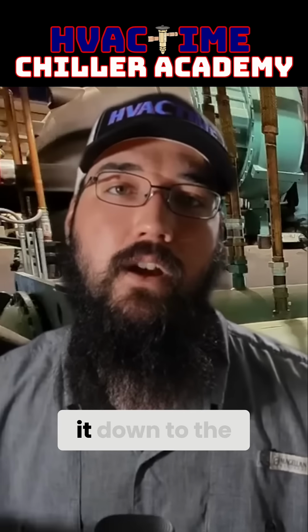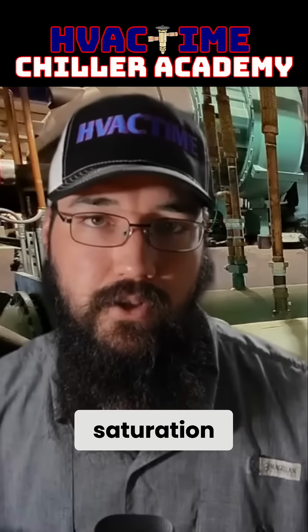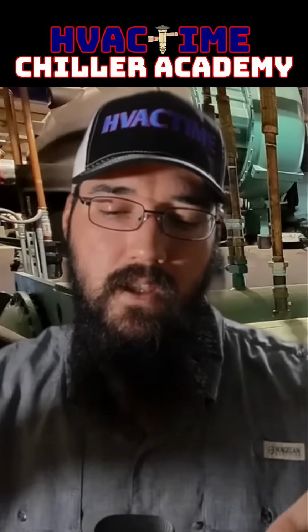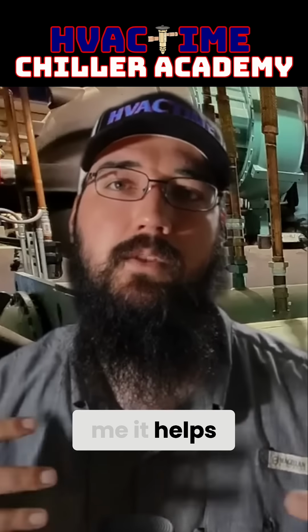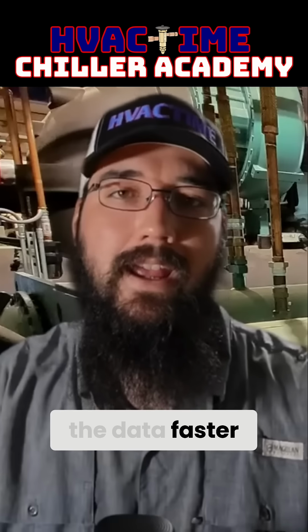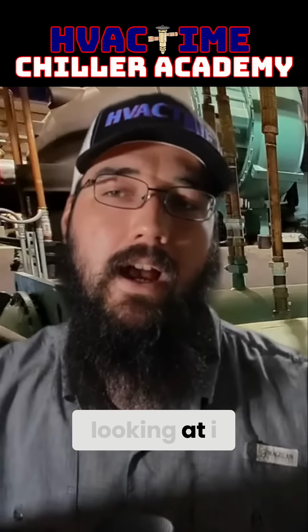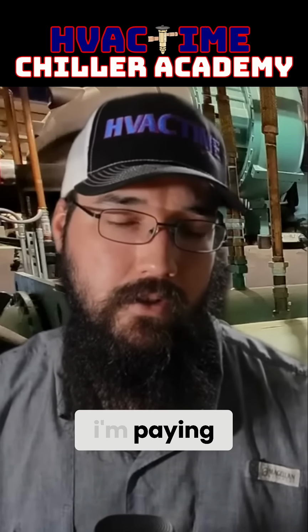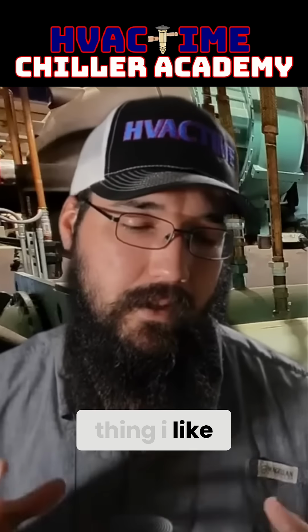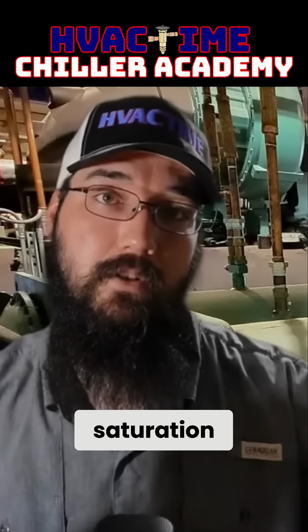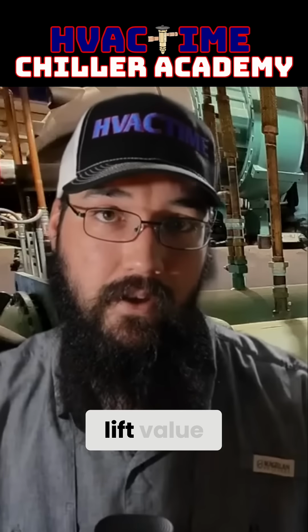So when we break it down to the saturation value versus a pressure value for the lift, then at least for me, it helps process the data faster, and it doesn't matter which machine I'm looking at. I know a basic value if I'm paying attention to the saturations. That's one thing I like about that version of it. So our condenser saturation minus evaporator saturation, that's our saturated lift value.